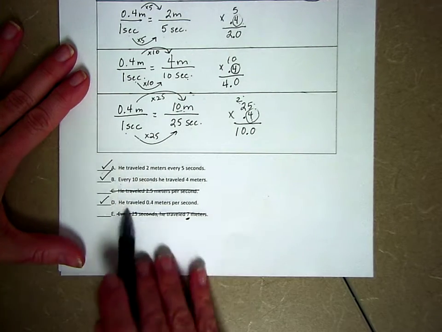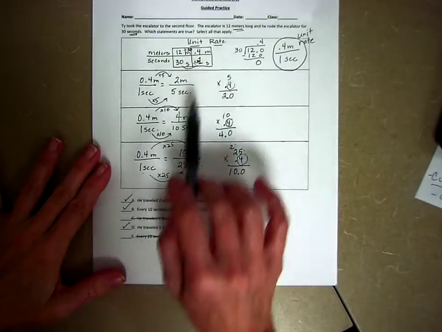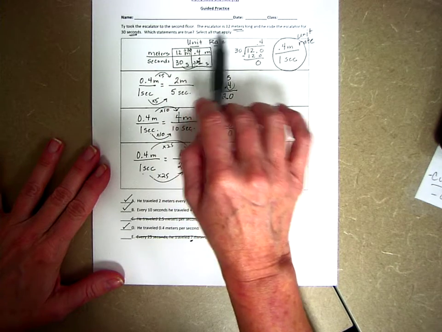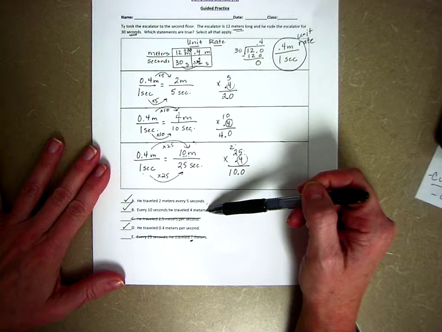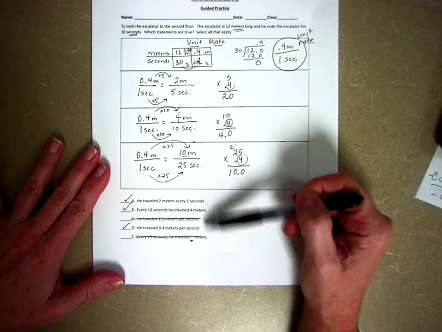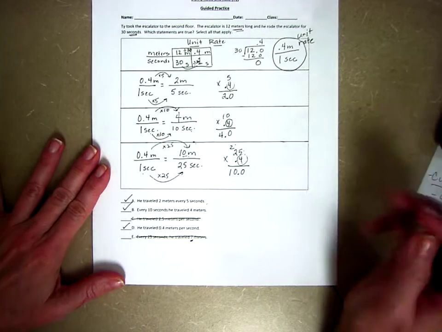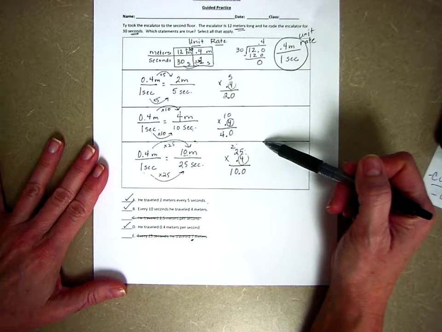So this is the correct answer right here. At the top where it says which statements are true, select all that apply. This is the correct answer. This is true, this is true, this is true. Both of these are wrong. So this would be correct. Okay, you have a packet to complete. Use this as a guide to help you answer the questions. Good luck, guys.